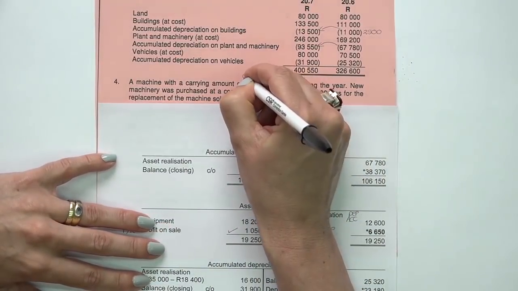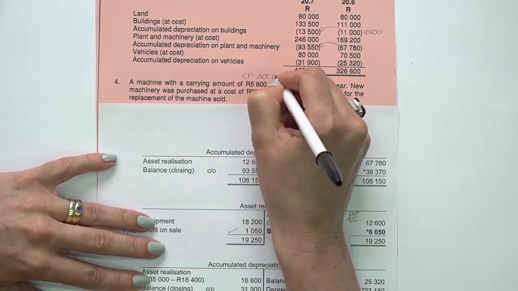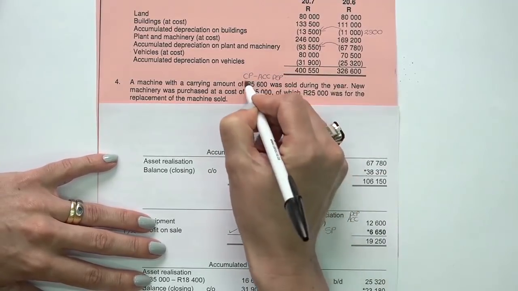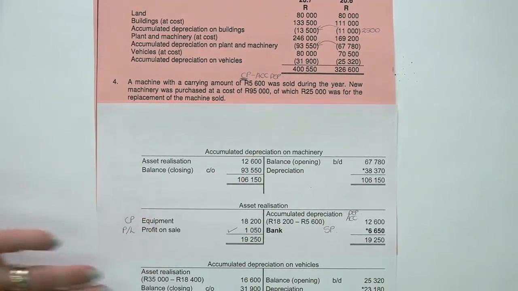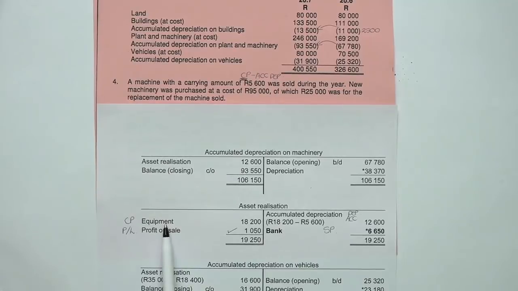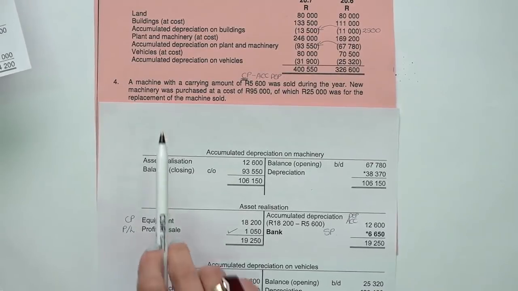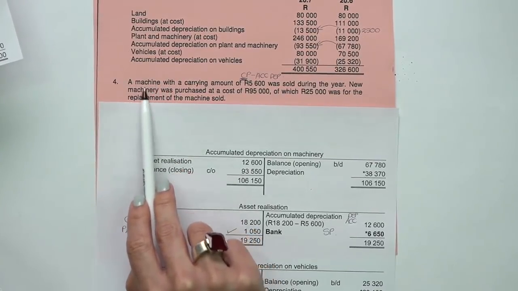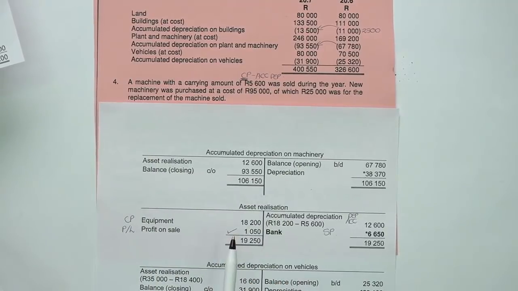Now, carrying amount is the difference between cost price and accumulated depreciation. So I still need to get to the cost price of this machine that was sold so that I can include it in my asset realization account. For that purpose, we're going to draw up a machinery account. So you end up drawing up all the accounts related to machinery just to get to the depreciation amount.